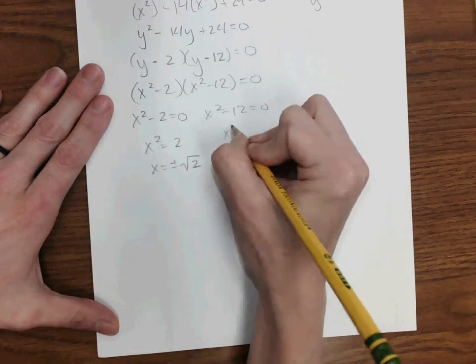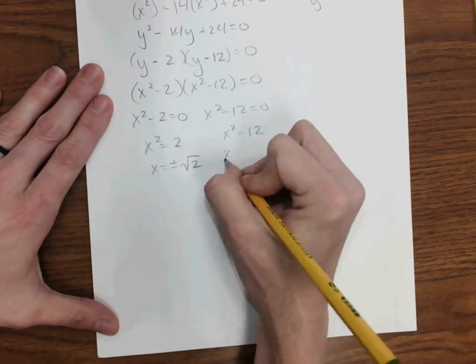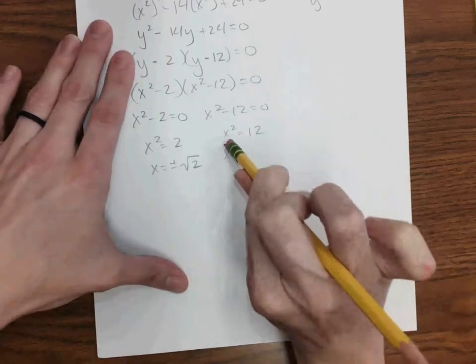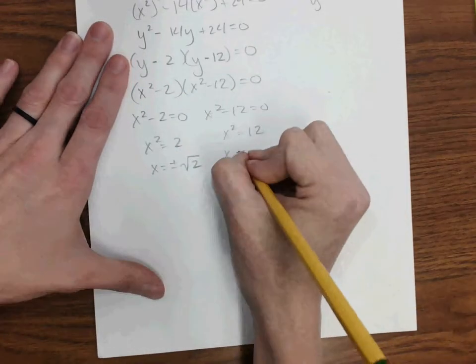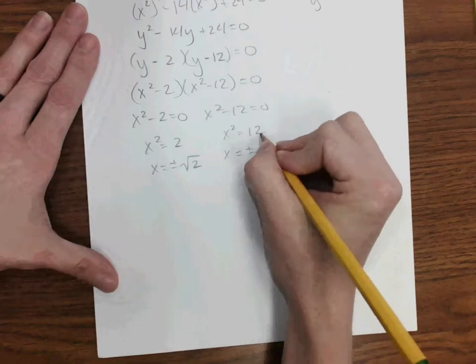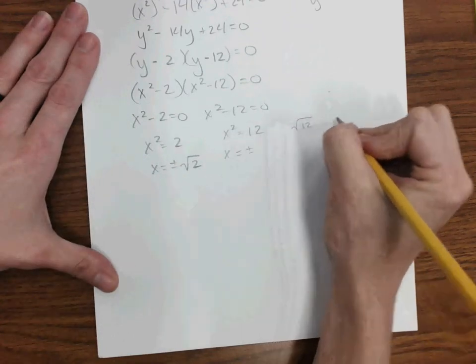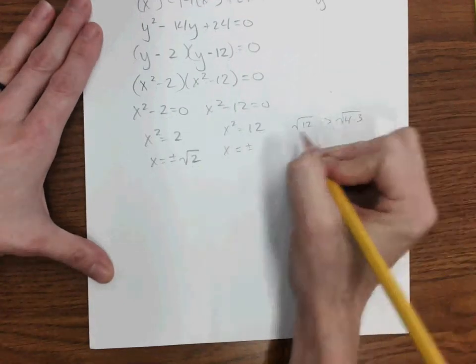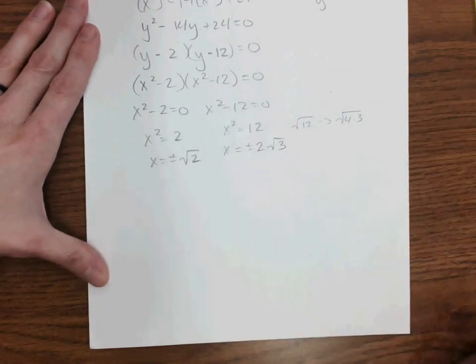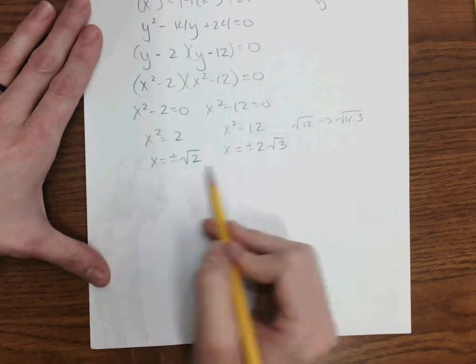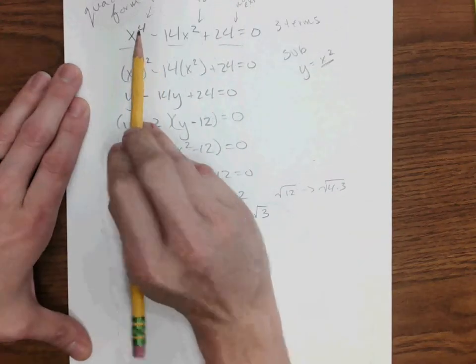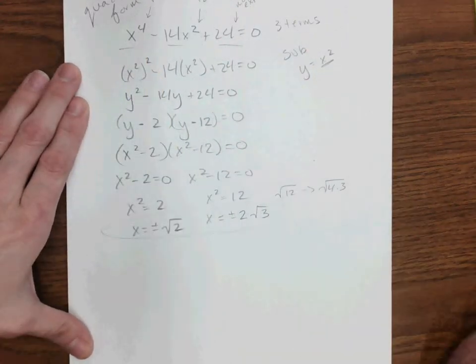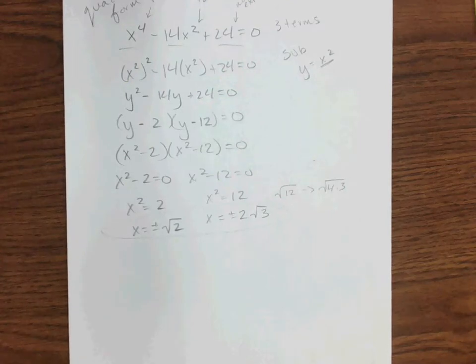On this side, x squared equals 12. So x, not x squared anymore. Take the square root of both sides. I've got plus or minus the square root of 12. Remember that that is the square root of 4 times 3. So that's going to be 2 root 3. So I end up with those 4 answers, which makes sense because I've got x to the 4th. Okay? So that's quadratic form.